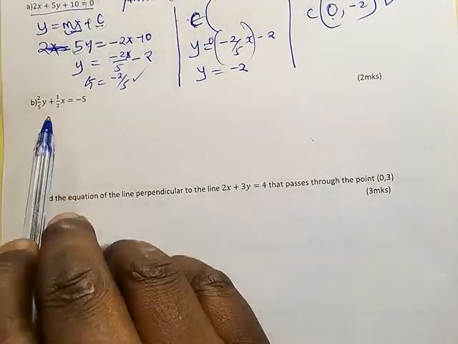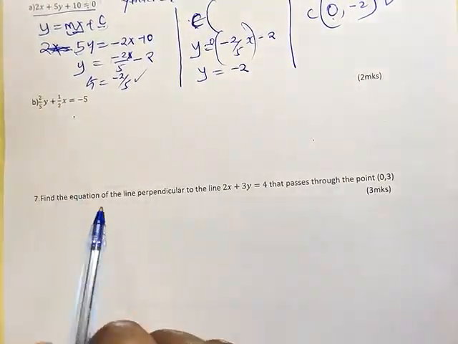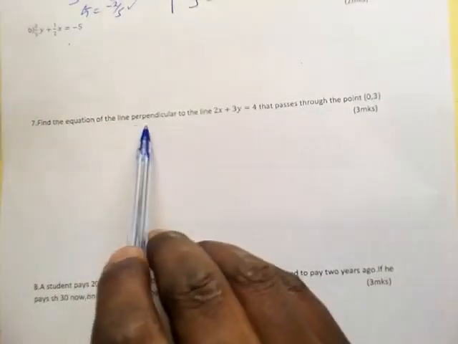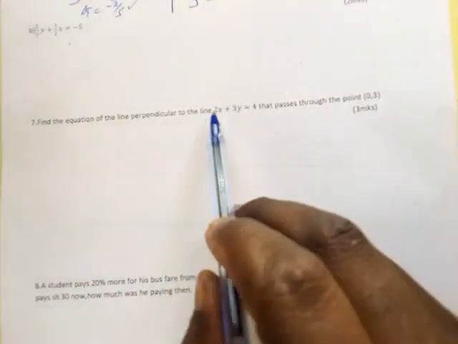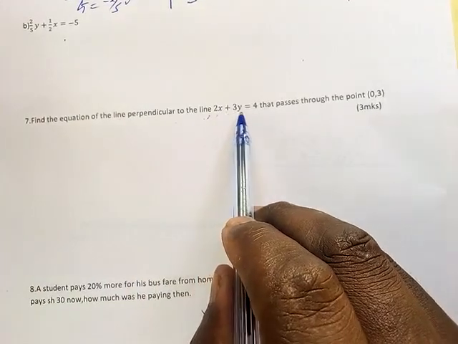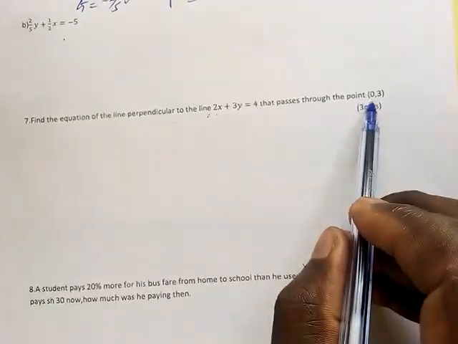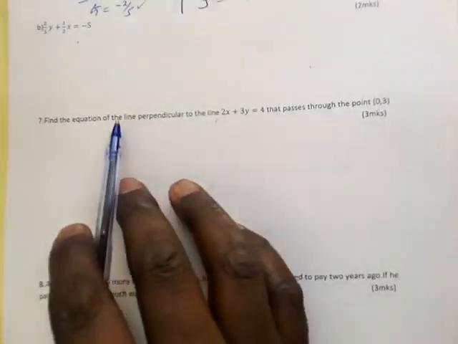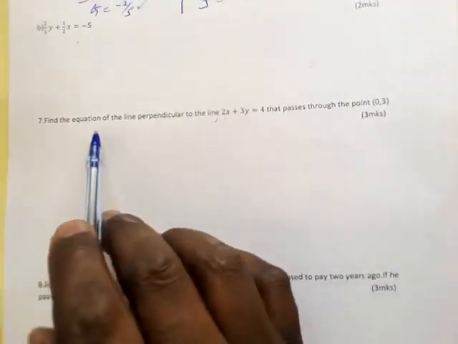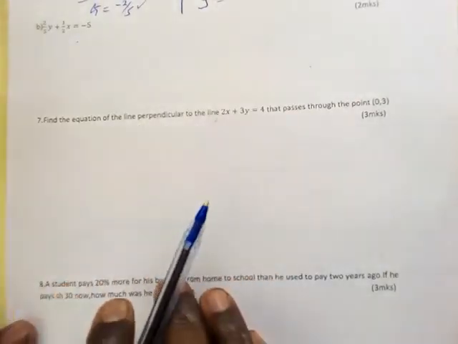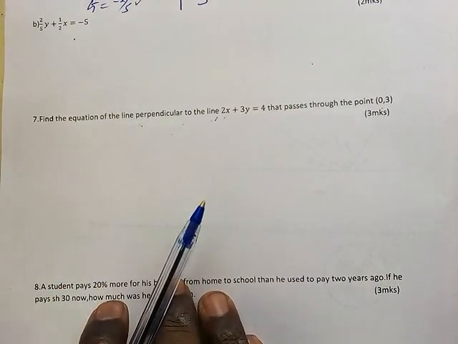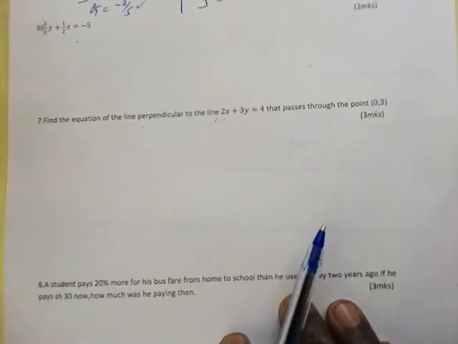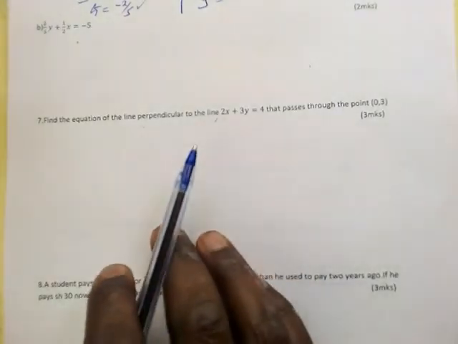So you will do the same with this one. Find the equation of the line perpendicular to line 2x plus 3y equal to 4 that passes through the point given. So we want to find the equation of a perpendicular line. Remember, when you multiply the gradients of two lines that are perpendicular, the answer should be negative 1. I hope you know that.